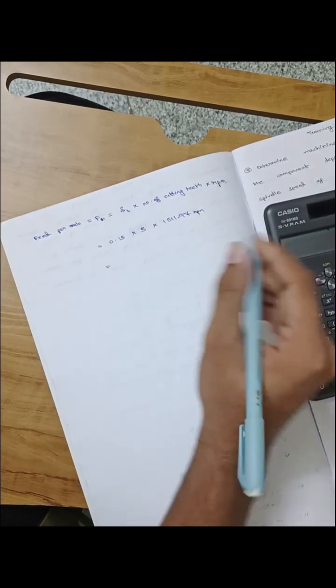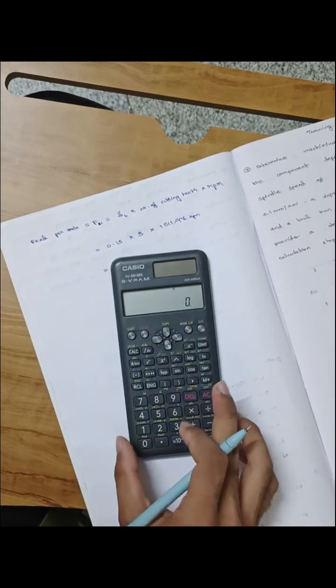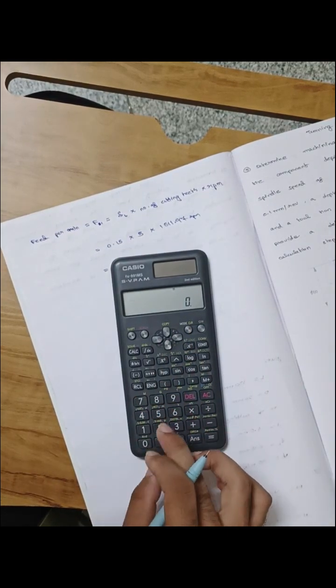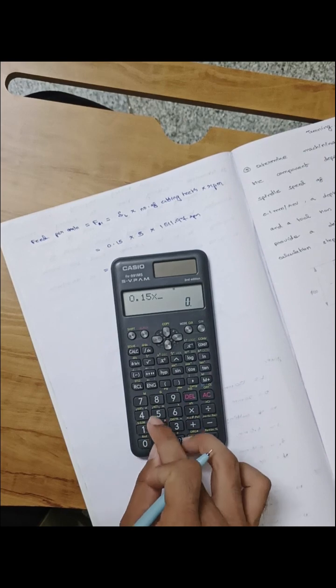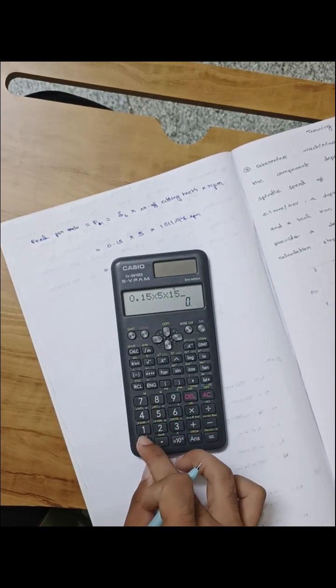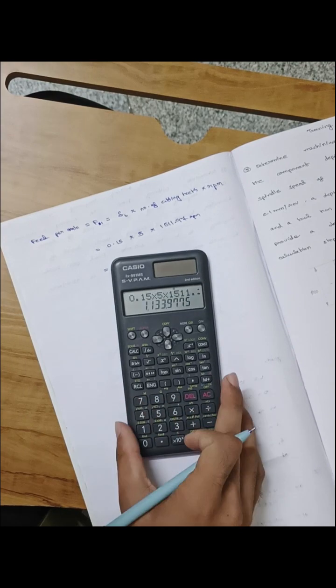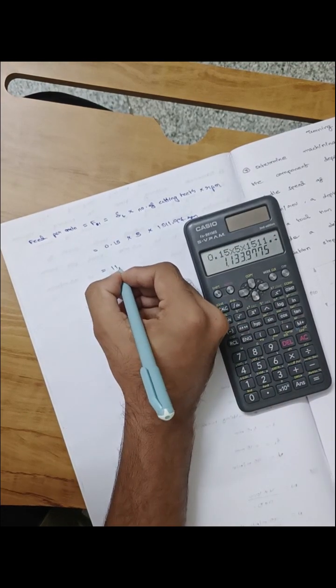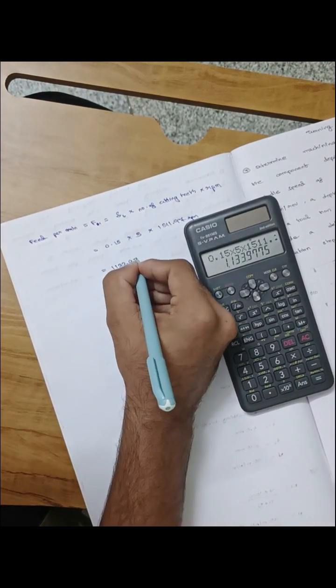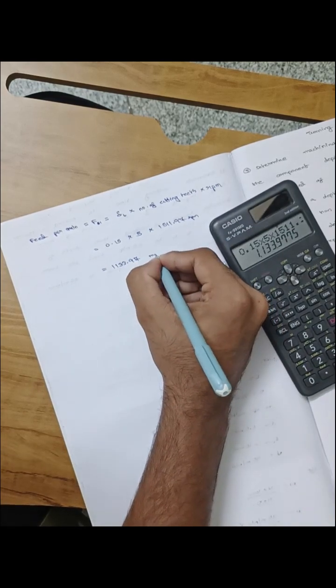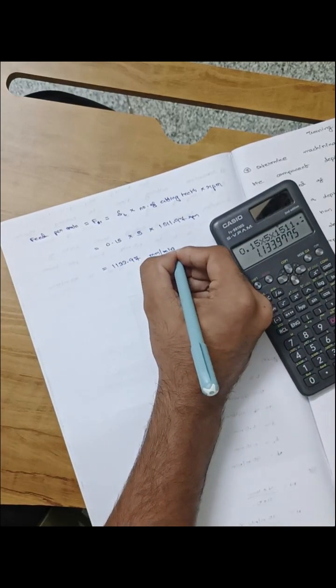Here the feed rate is 0.15 into 5 into 1511.97, which is 1133.97 mm per minute, the feed rate FR.